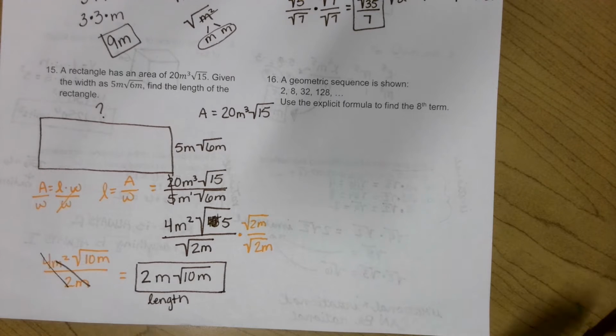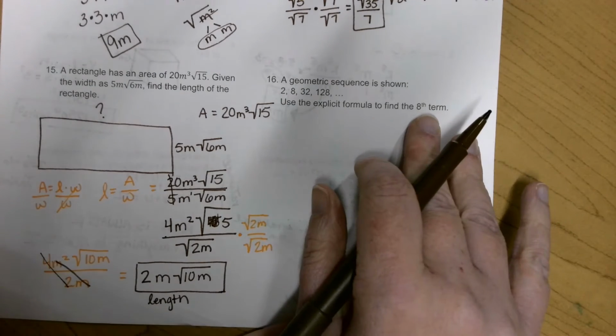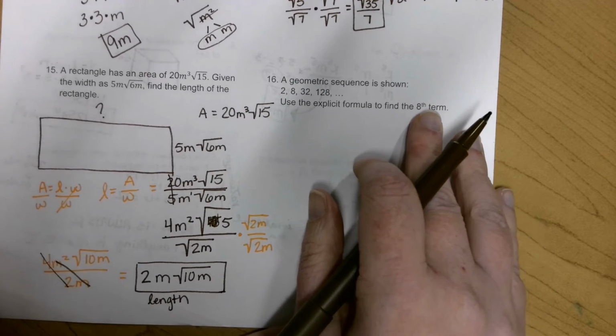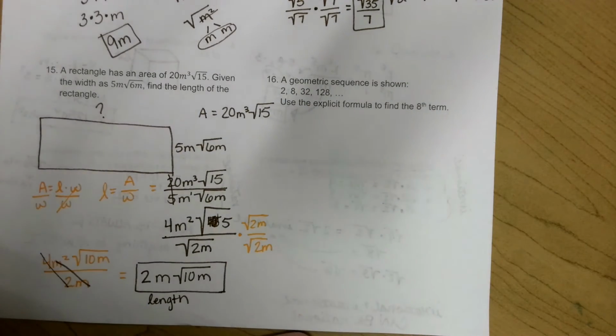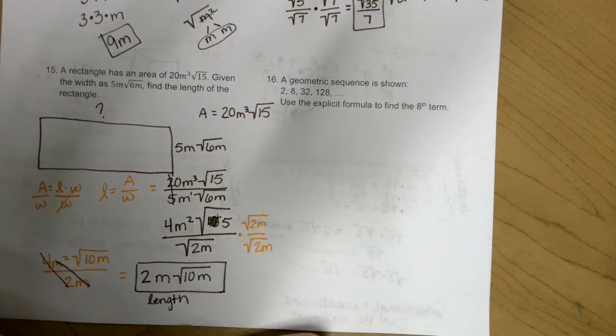All right, part 3 of our Unit 4A practice test video. All right, we are on number 16, geometric sequence. Probably the easiest thing on this whole quiz, or at least I think so.